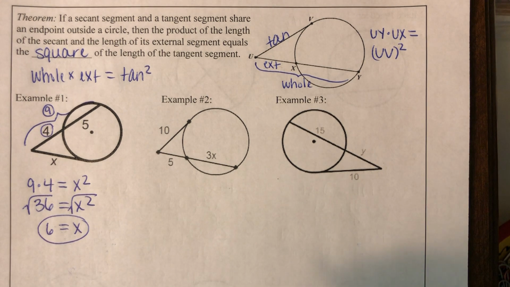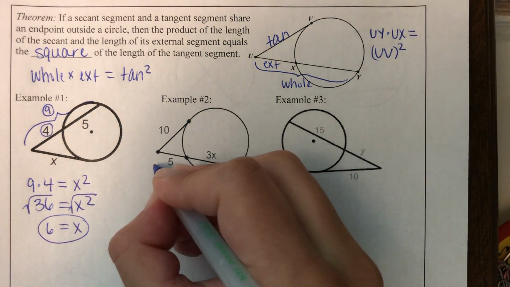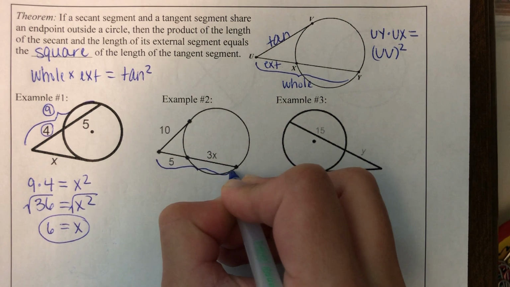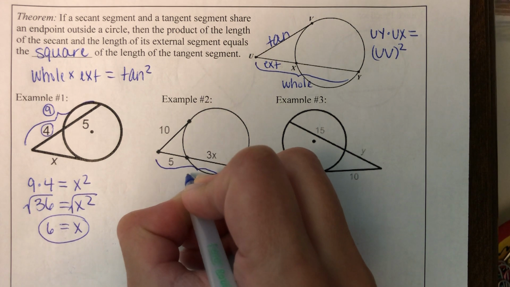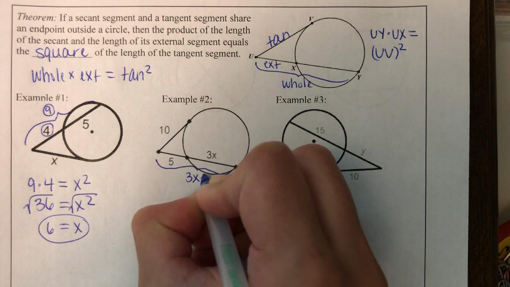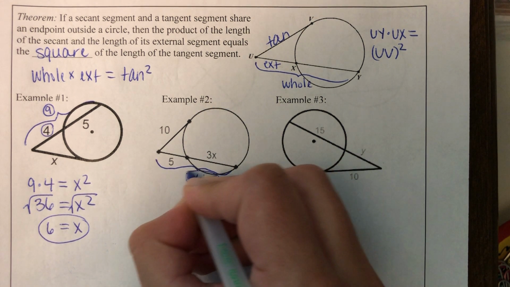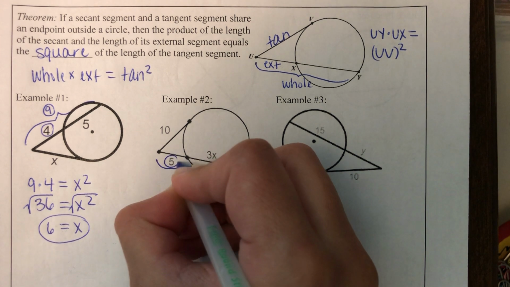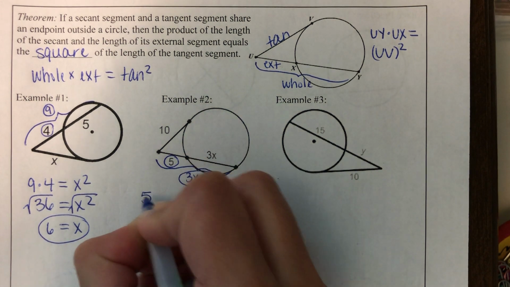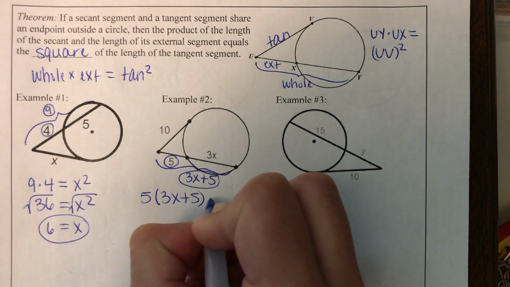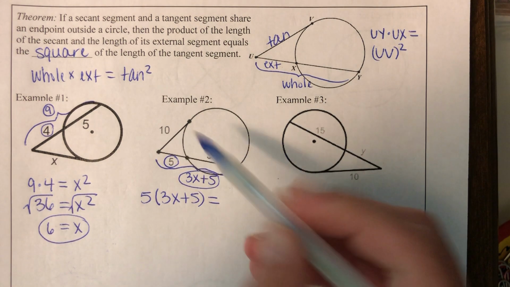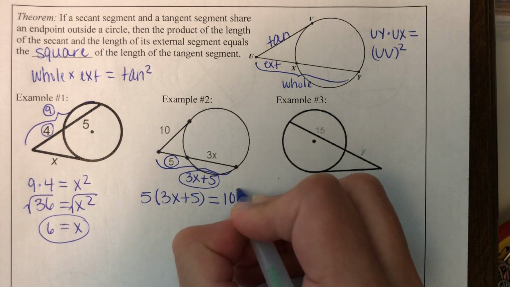Okay, let's try another one. Finding my secant, we're going to do the whole. Remember, we're not multiplying those, we're adding them to find the whole. So it'll be 3x plus 5. That's the whole. There's the external piece. So 5 parentheses, 3x plus 5 equals my tangent over here, 10, it gets squared.